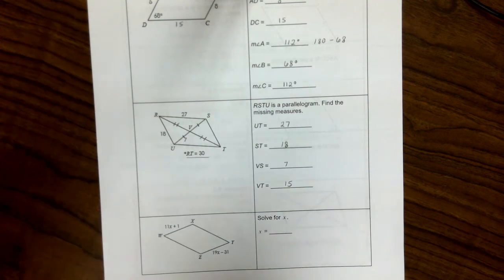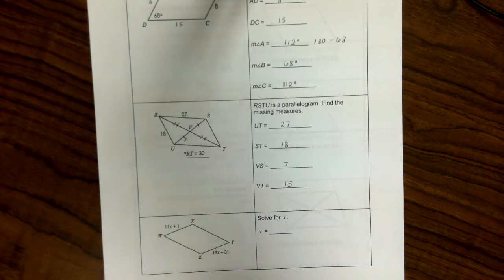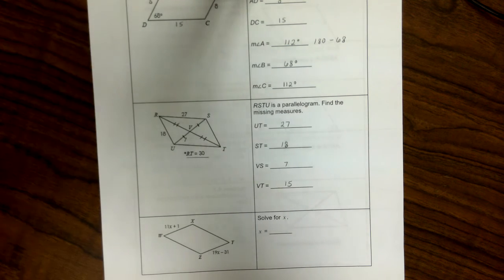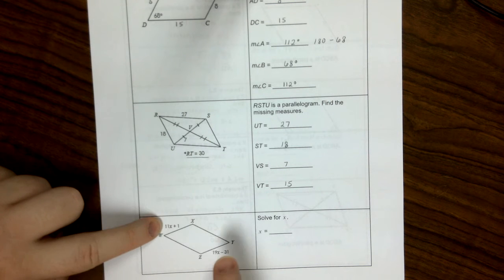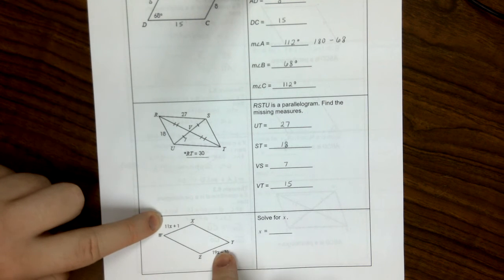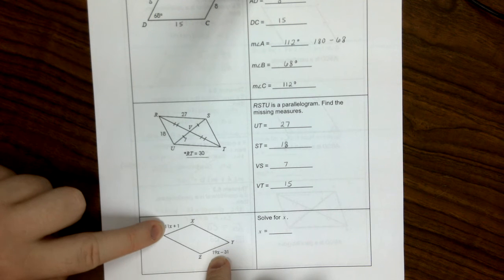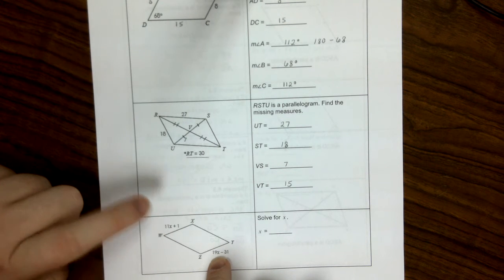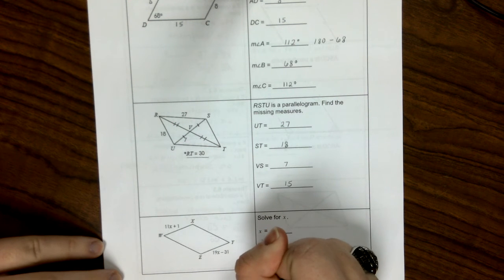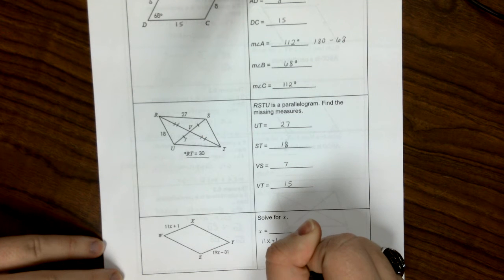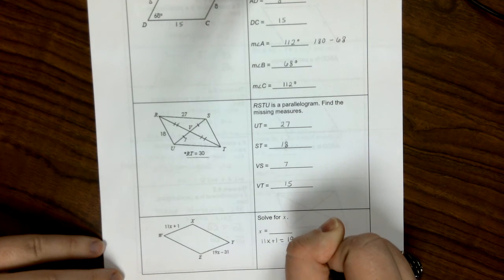Okay? So now we're getting to the equations territory. So when we get into the equations territory, you first have to recognize what the property says, and then set up your equation correctly. Okay, so look at what we've got here. We have opposite sides because they are across from each other. We know that opposite sides are equal, congruent to each other. That means that this expression has to be equal to this expression. So we're literally going to set those equal to each other. And solve for the x.